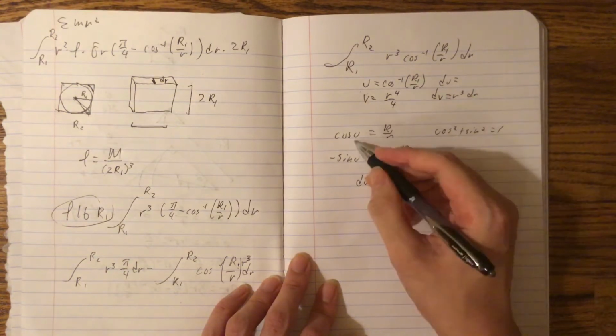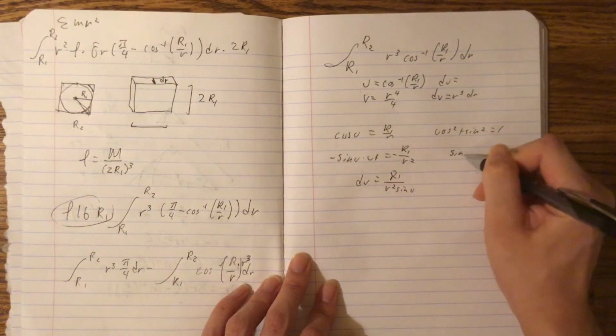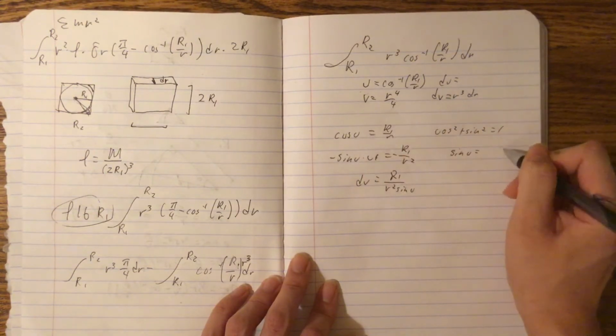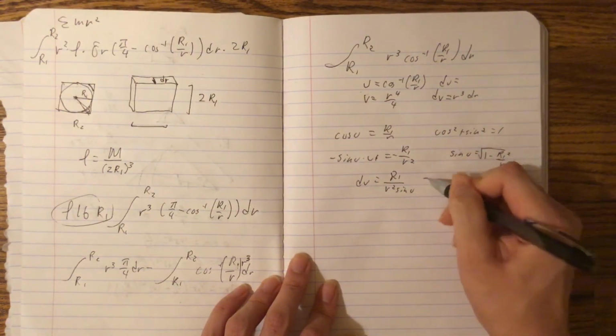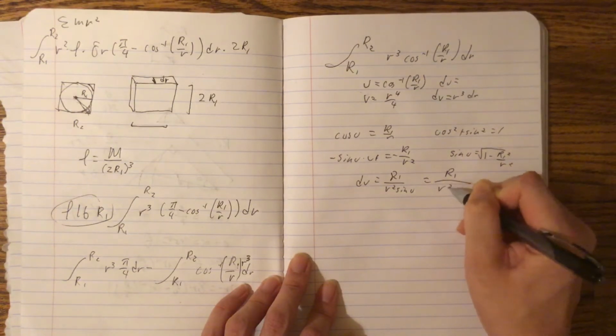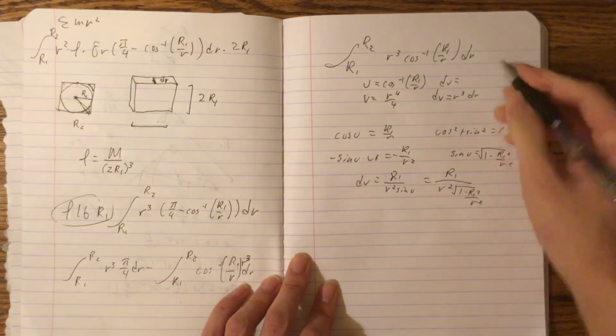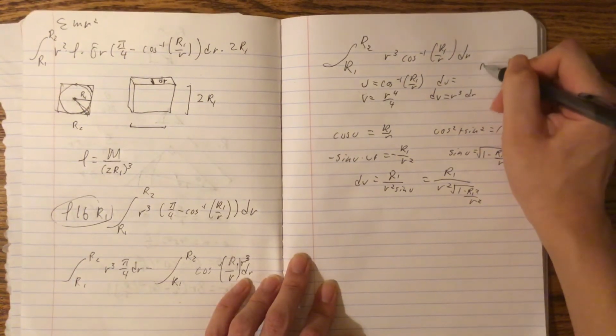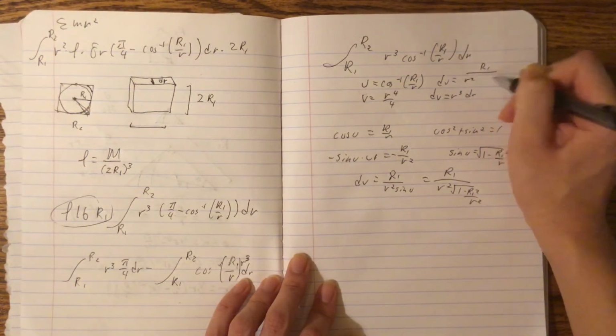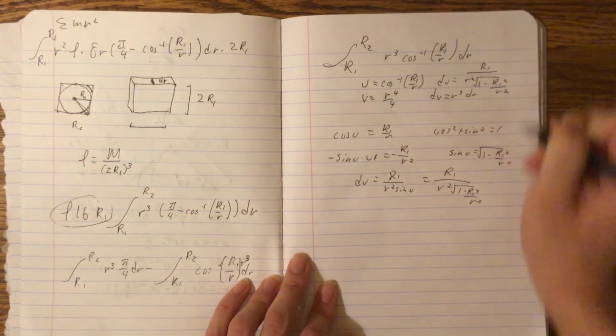Hence, sine u would equal the square root of 1 minus r1 squared over r squared. Right, yeah, this is right. Okay, and then du would equal r1 over r squared times the square root of 1 minus r1 squared over r squared.